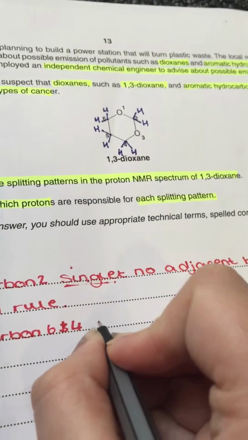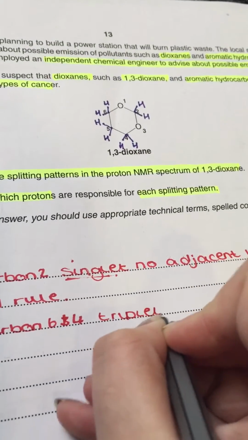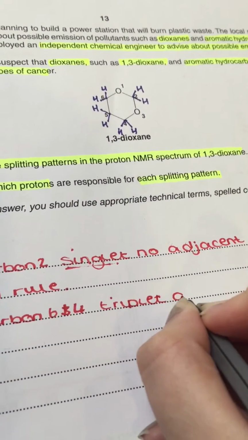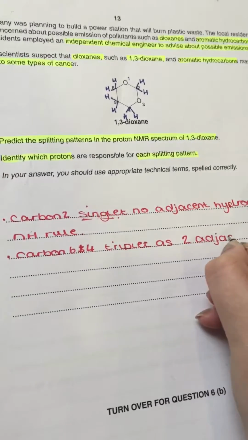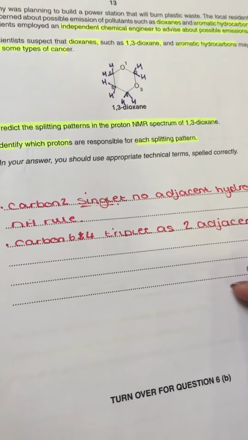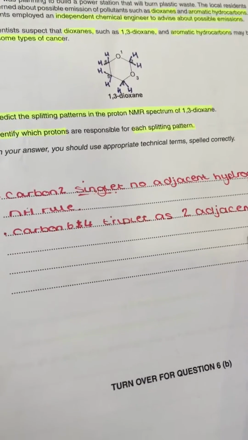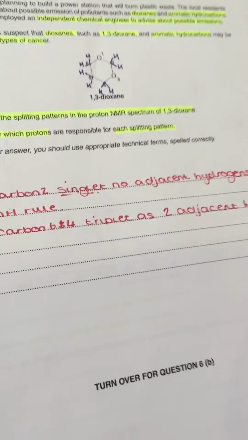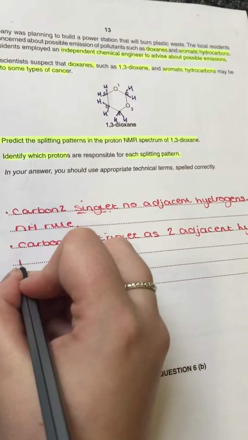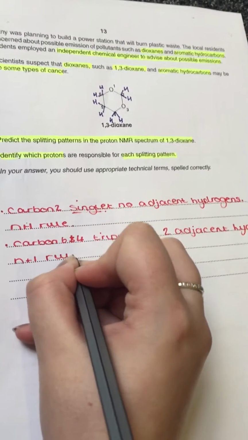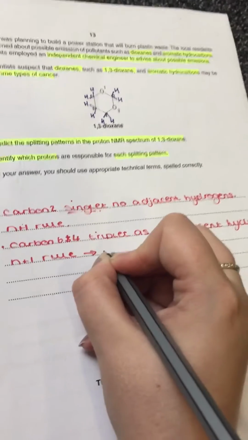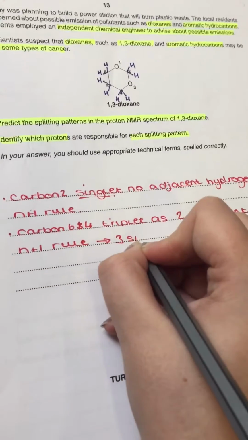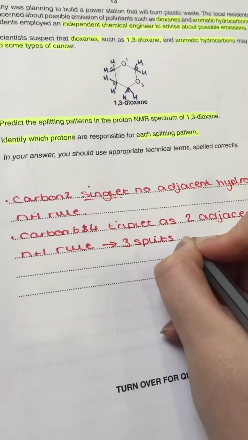So using the n+1 rule, as there are 2 adjacent hydrogens, you do 2 + 1, which would then give you the 3 splits to give you the triplet altogether.